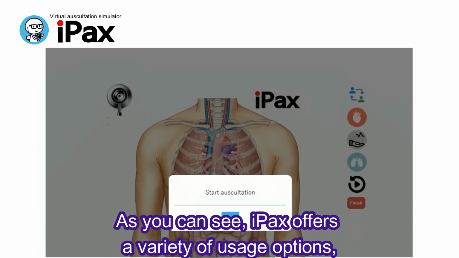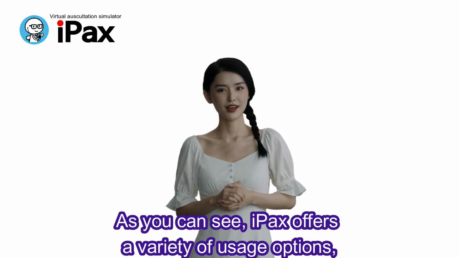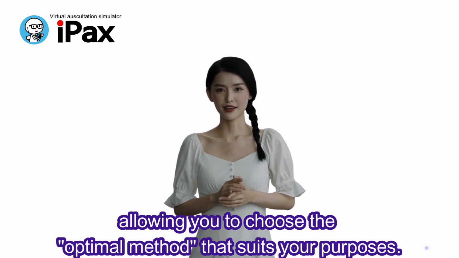As you can see, iPax offers a variety of usage options, allowing you to choose the optimal method that suits your purposes.